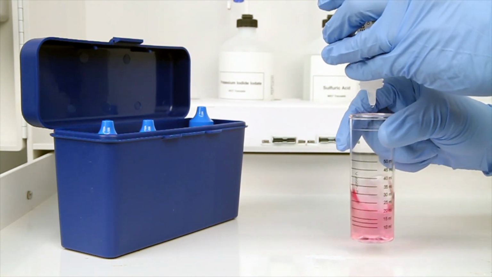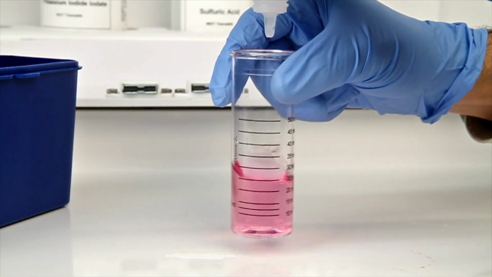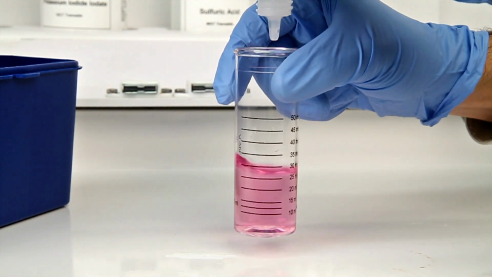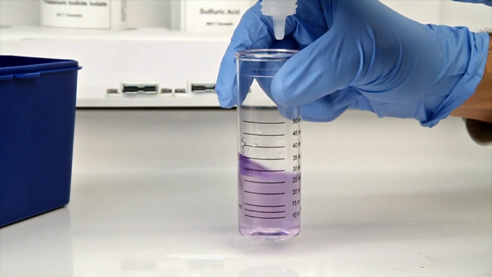Be sure to hold the bottle vertically to get a consistent drop size. After the addition of each drop of titrant, you want to swirl the vial to make sure the sample is properly mixed. According to the endpoint ID procedure, the titration is complete when the sample is changed from red to blue.